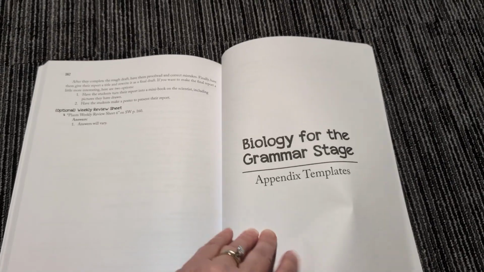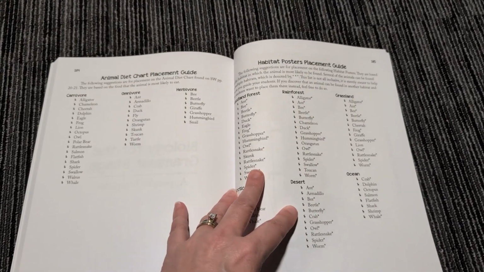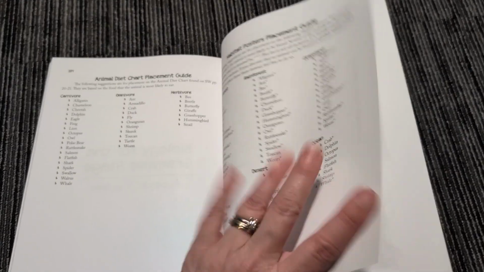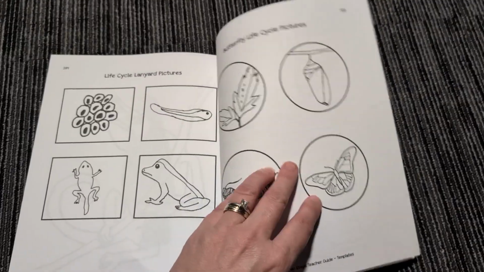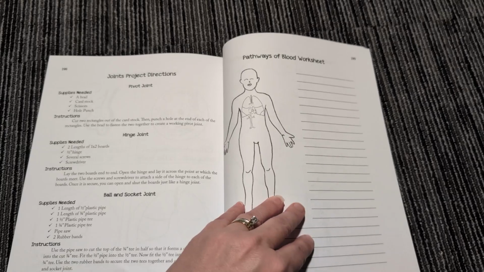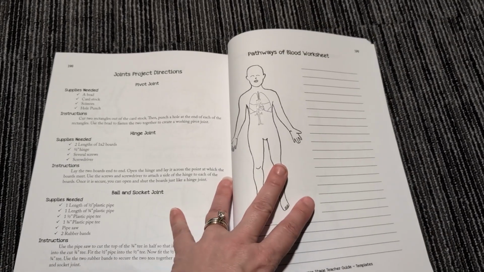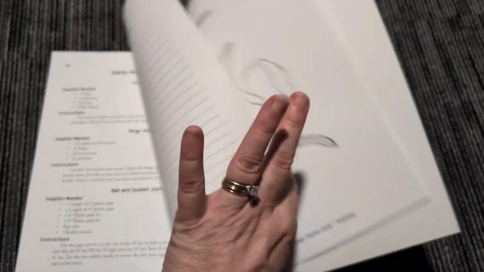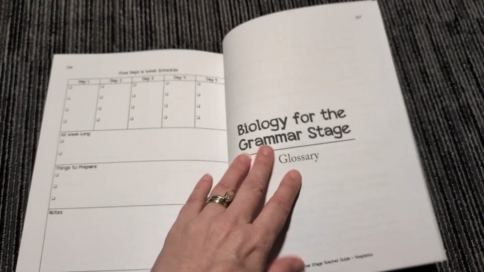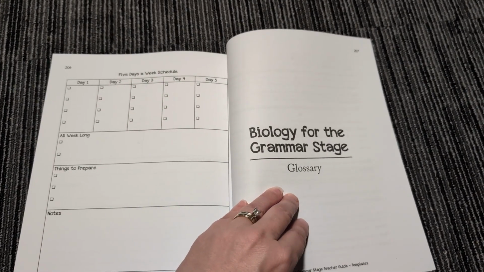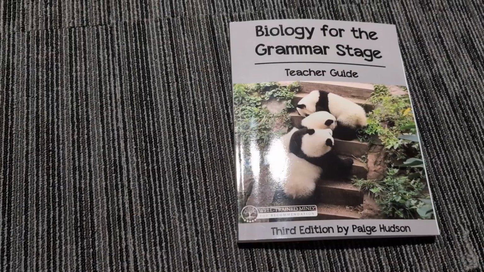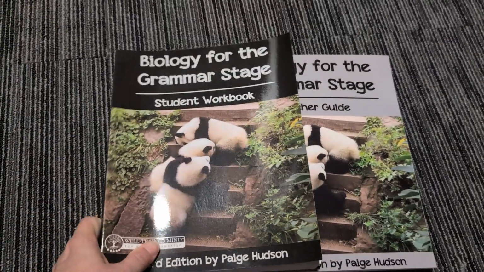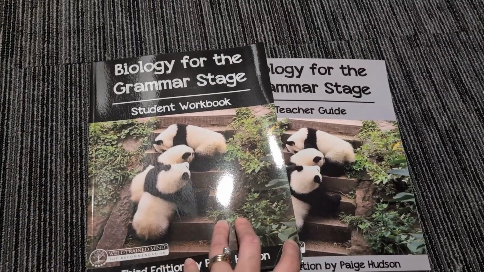After the 36 weeks of schedules, you will have the appendix that gives you placement guides and any templates you'll need as you guide the students through the program. We'll also have project directions if you need additional directions for it, and a full glossary for you to use with your students. That is what the award-winning Classical Science Grammar Stage Teacher's Guide and Student Workbooks look like.